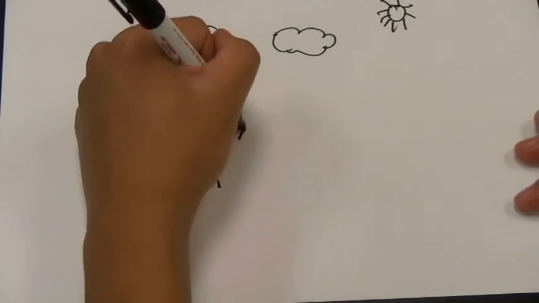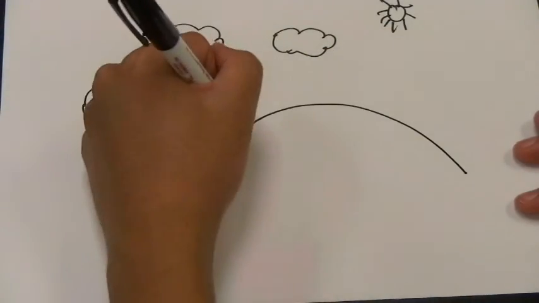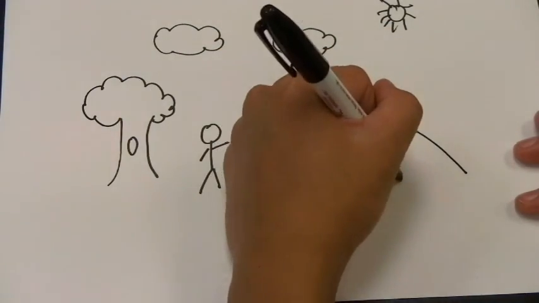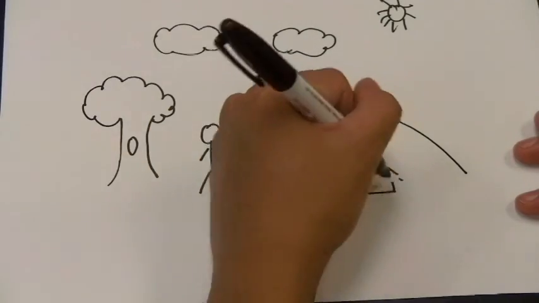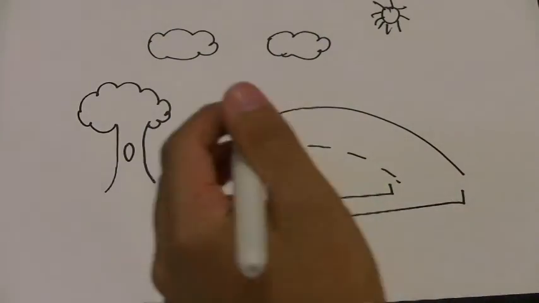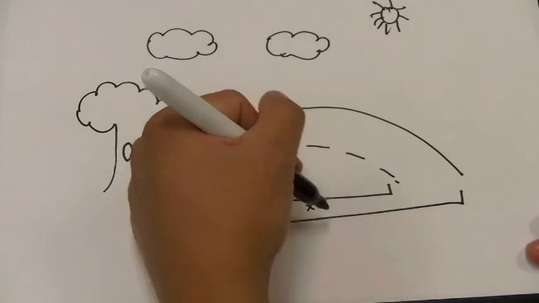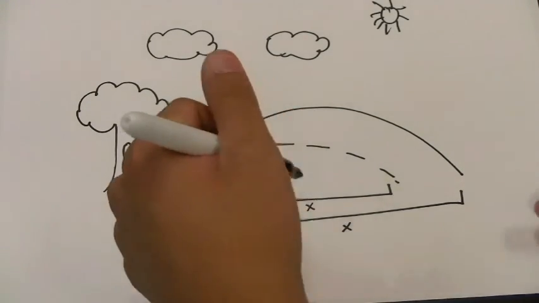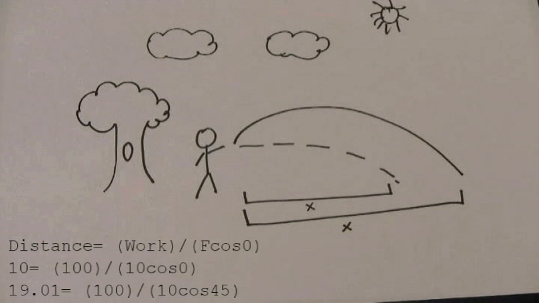For the non-angled one, distance equals work divided by F times cosine. When work is 100 joules, the force is 10 newtons, and the angle is at 0 degrees, this equals 10 meters in distance. For the angled one, the only variable changing is the angle, which is 45 degrees, which then equates to 19.01 meters. This shows that the changing of the angle to 45 degrees results in greater distance.